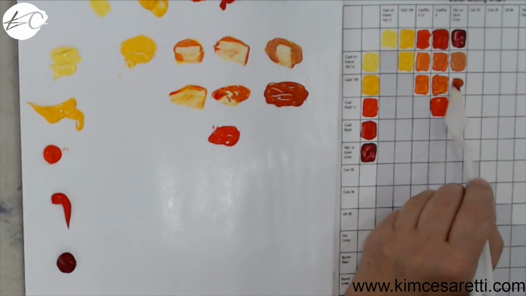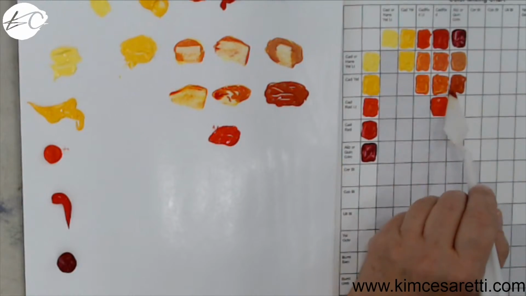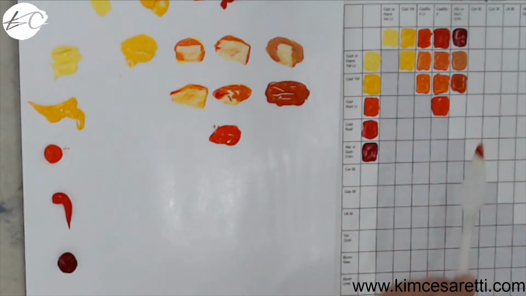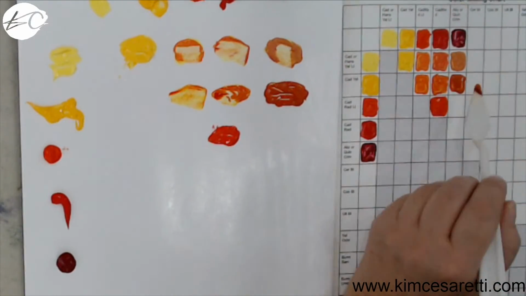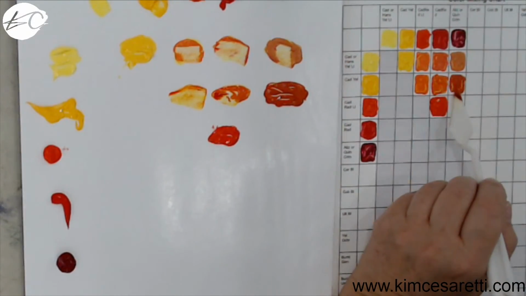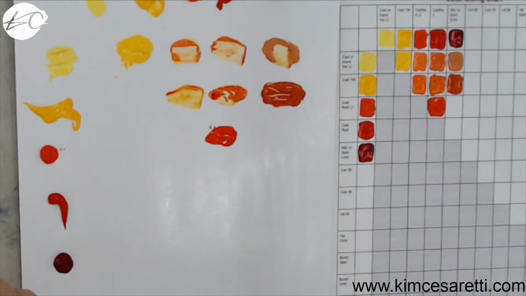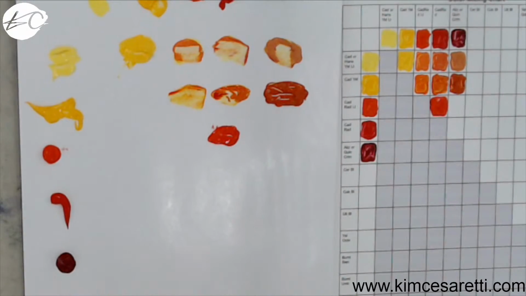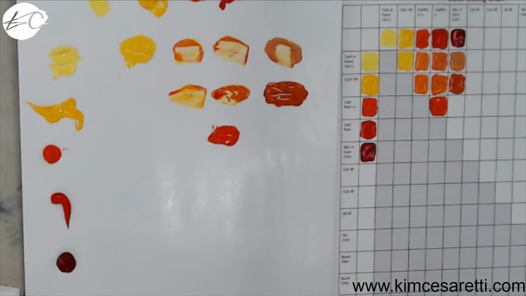Orange. Ooh, you know what? This right here looks like a fall leaf. This looks like fall foliage right here. That duller, deeper orange that you might see. Alizarin crimson and cadmium yellow together makes a beautiful fall orange. Orange. And we have the alizarin crimson with the cadmiums.